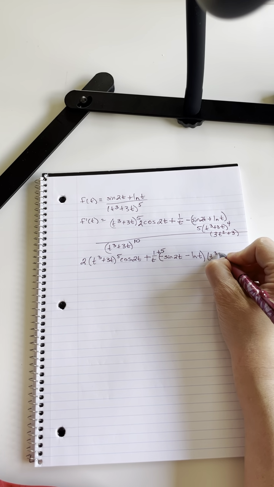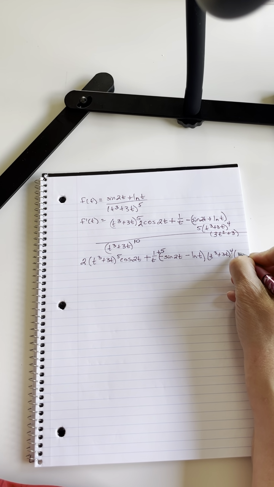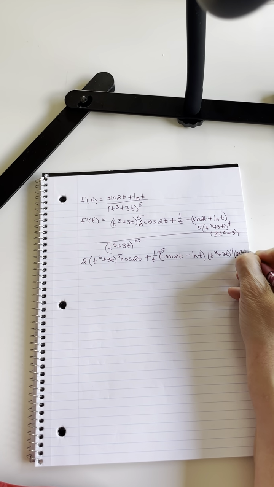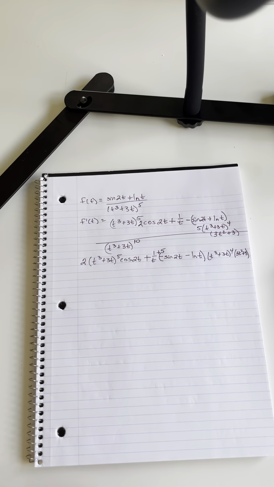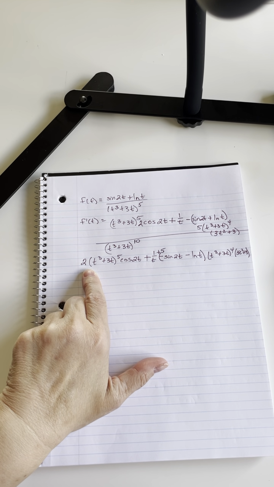T cubed plus 3t to the 4th, 3t squared plus 3. No way they're distributing all of that, right? Are they?